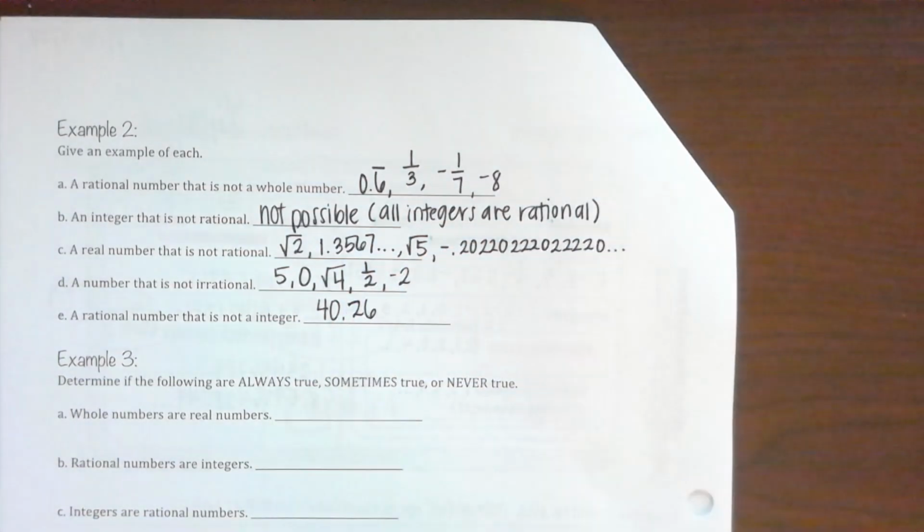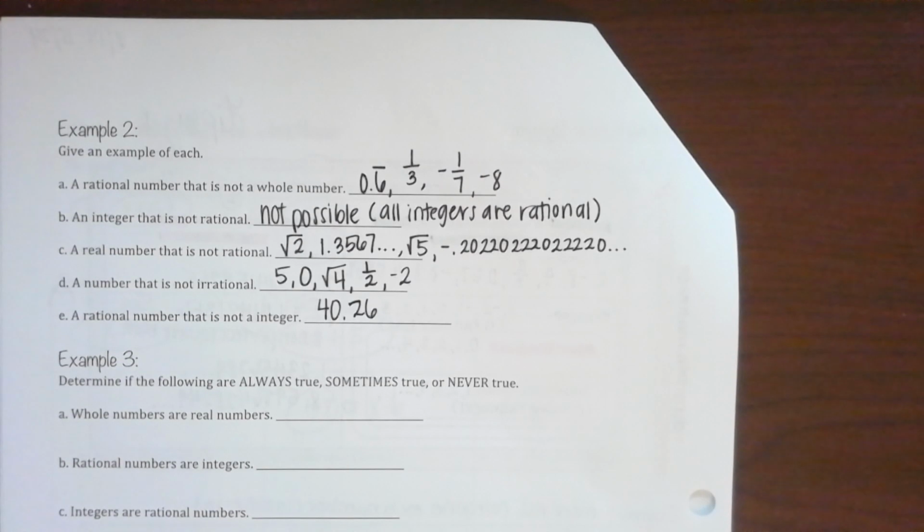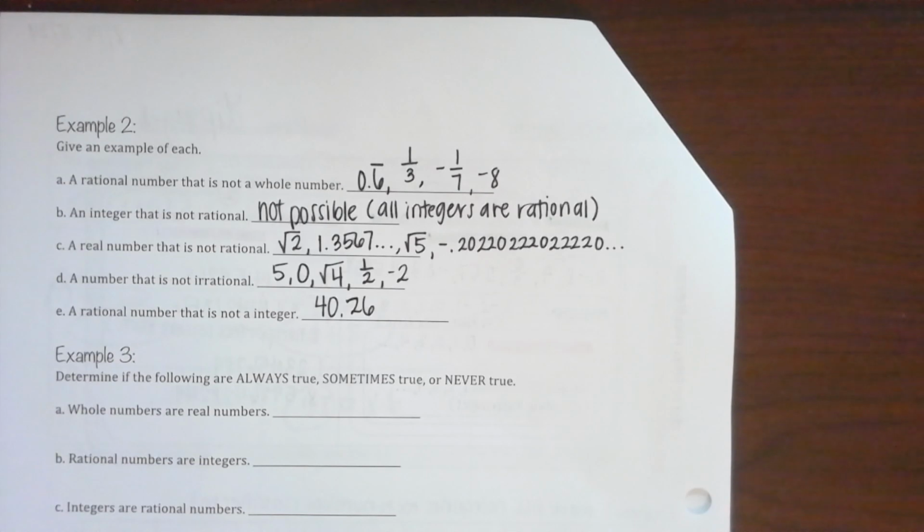40.26. That is a terminating decimal, which makes it rational. But it's a decimal, which means it's not an integer. You see, you got to know the rules. Good job, Aaliyah and Annabelle, for that catch. Just make it a decimal. Give me another example.